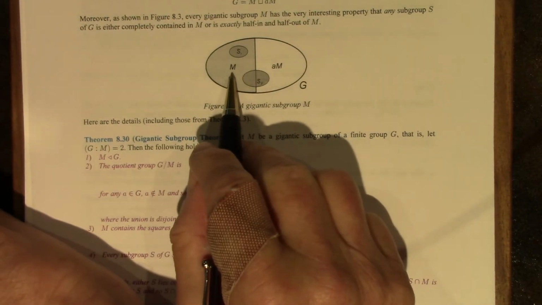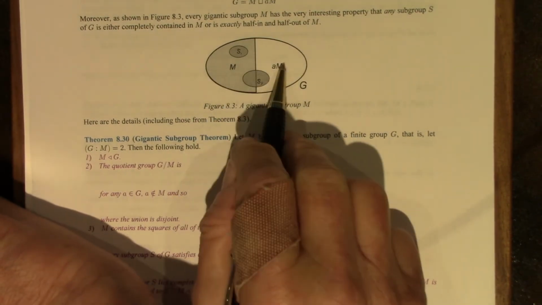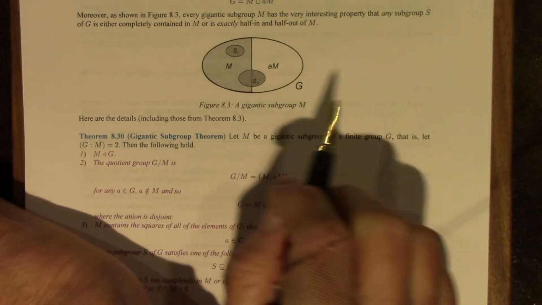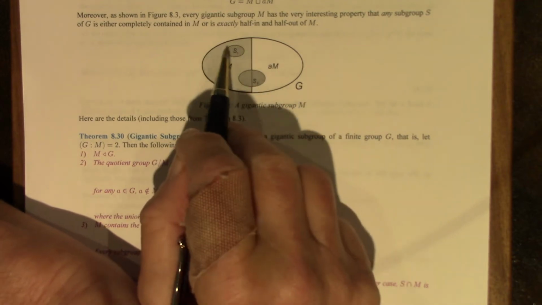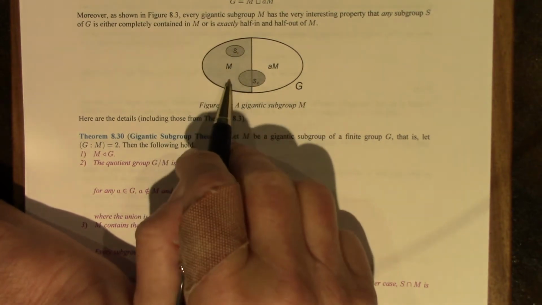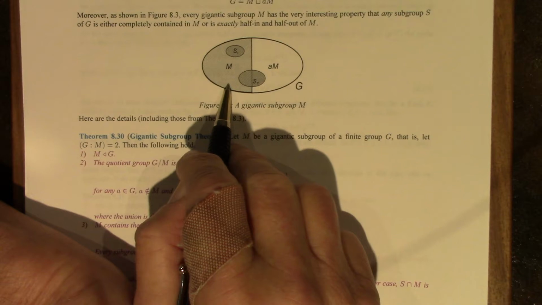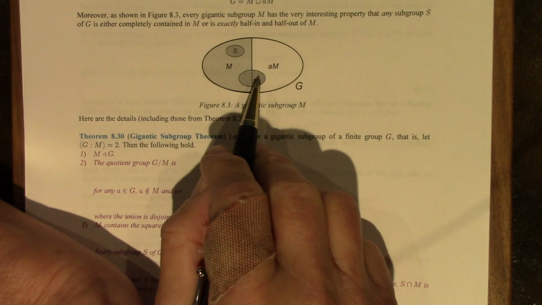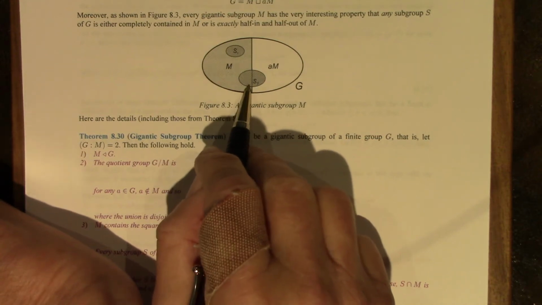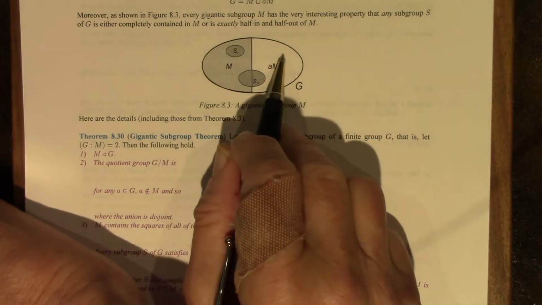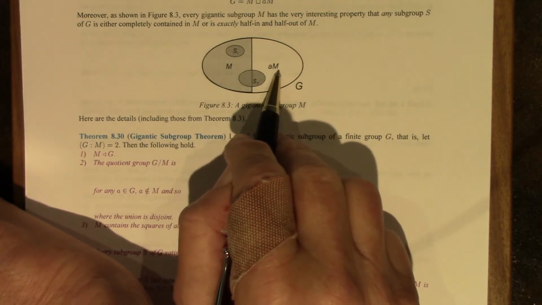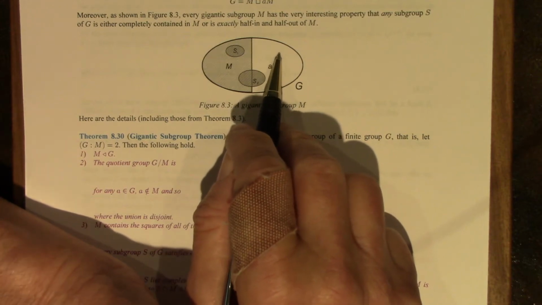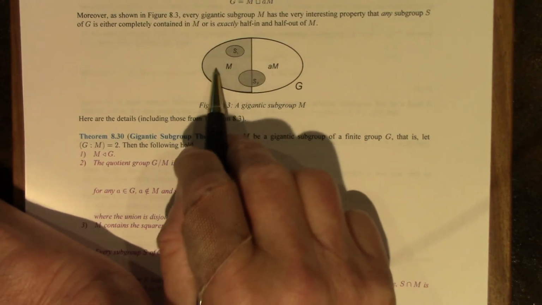So M is a gigantic subgroup of G, which means it's half the size of G. Then any subgroup S of G is either completely contained in the gigantic subgroup M, as S1 is here, or it is half in and half out of M. It cannot be entirely in the coset AM. Actually, that's quite obvious because a subgroup has to have the identity element, and the identity element is in M.